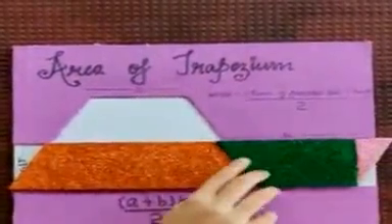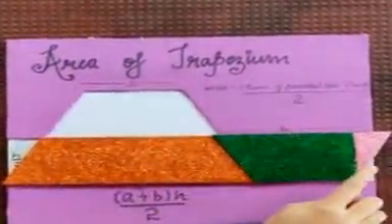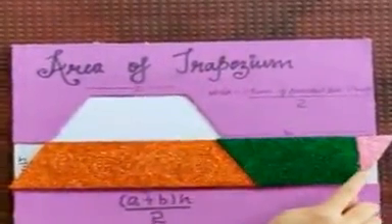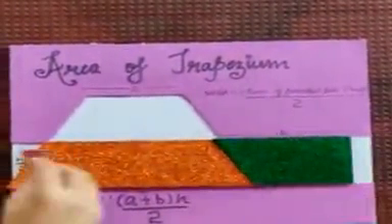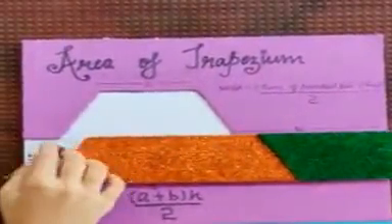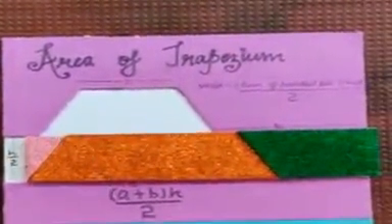Now we got a parallelogram. I am going to take one end of the parallelogram, that is one triangle, and going to place it at the other end. Now we got a rectangle.